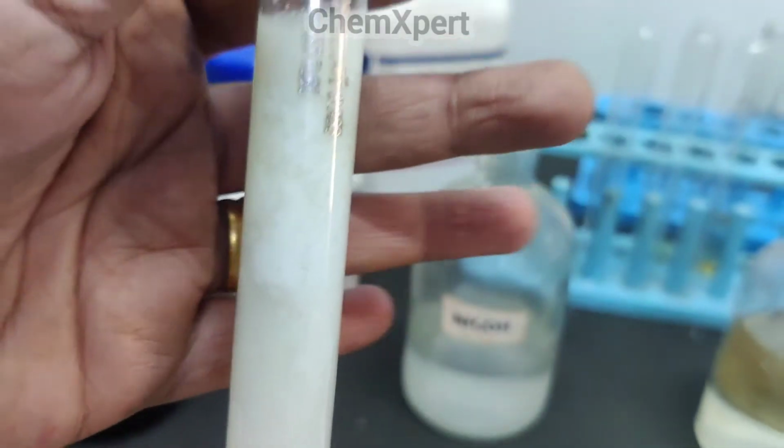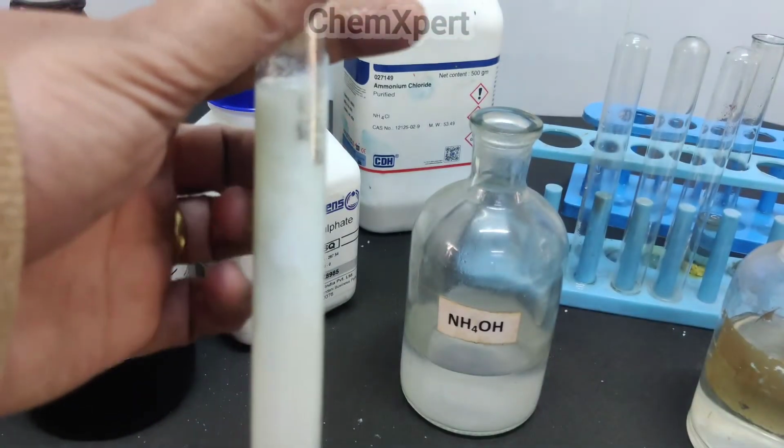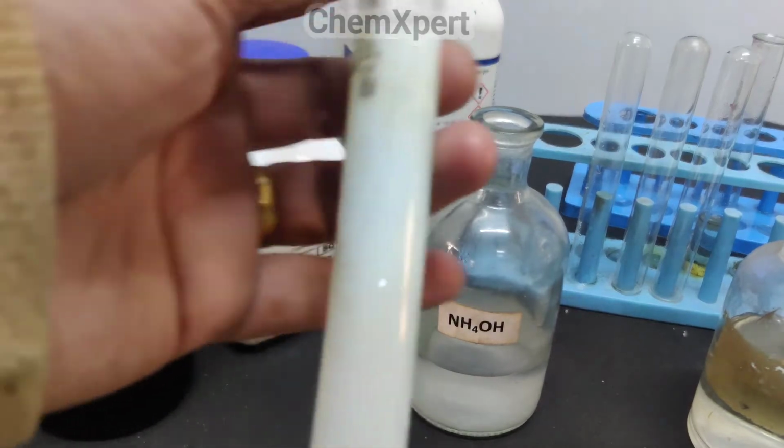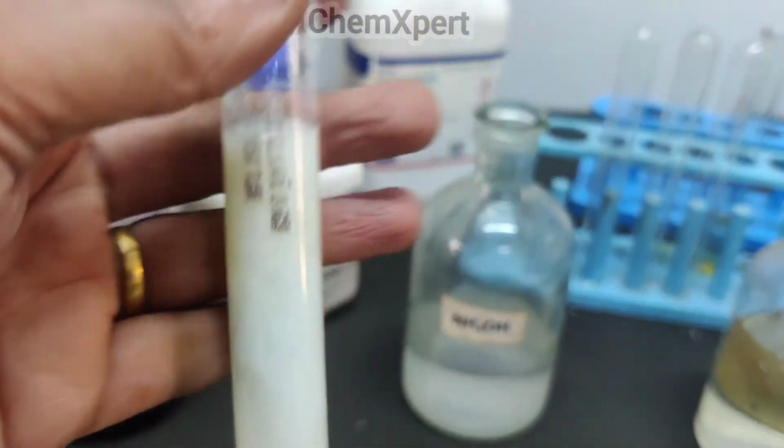So this is a confirmatory test. The same thing happens with NaOH. If I add NaOH to the solution, then also a white precipitate is formed. So this is a confirmatory test.